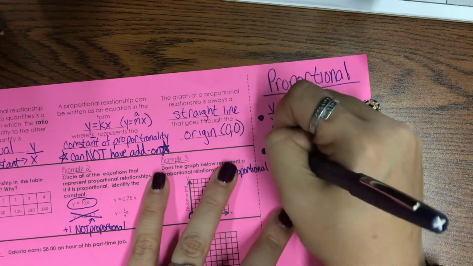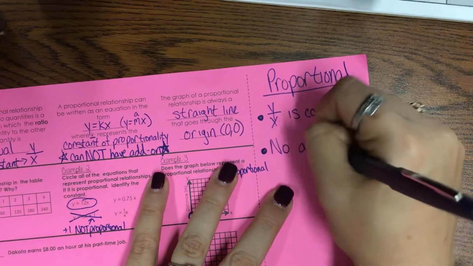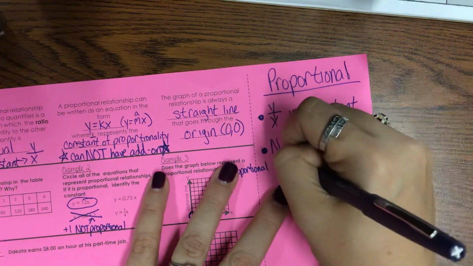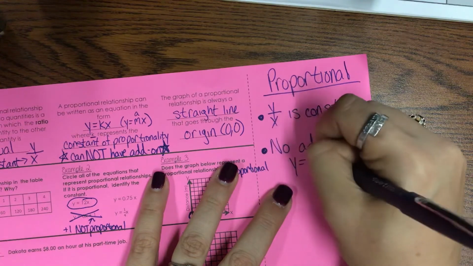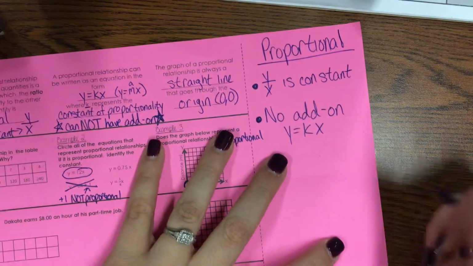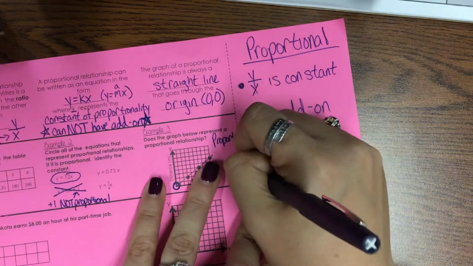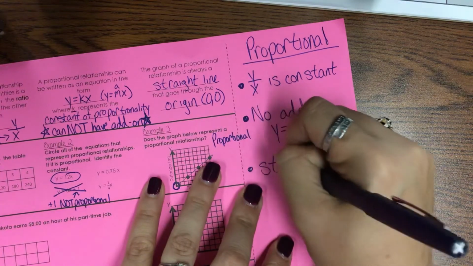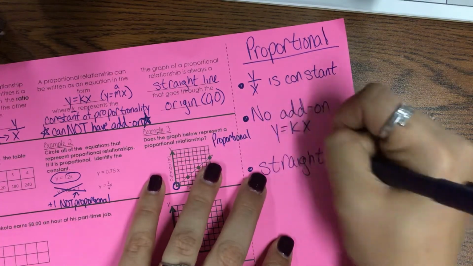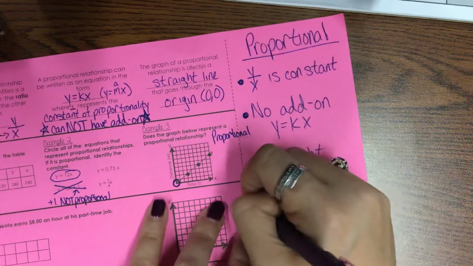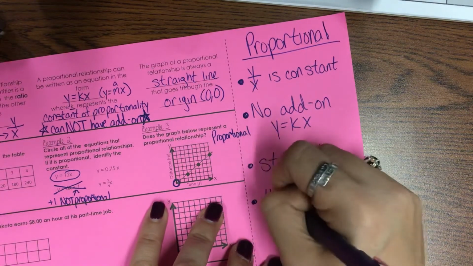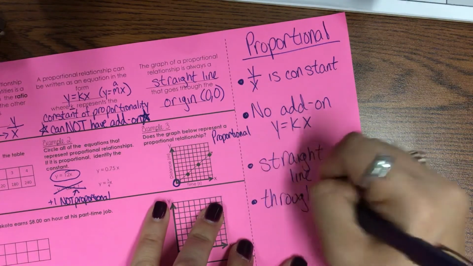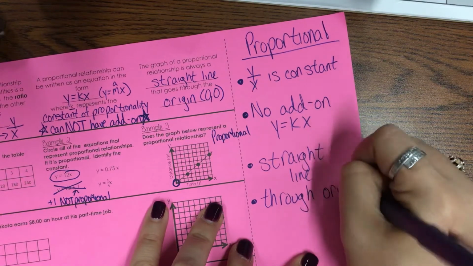For an equation, there is no add-on. It's just y equals kx, your slope, times x. And it's a straight line, and it is through the origin.